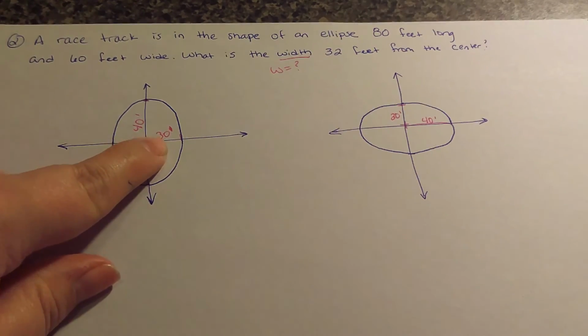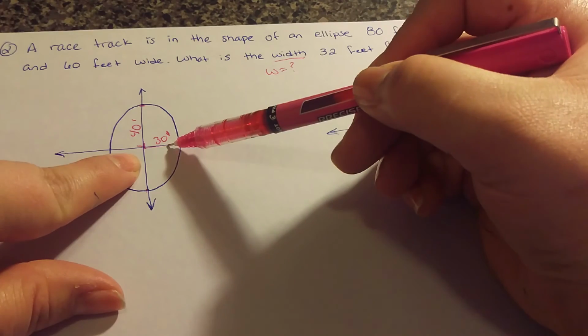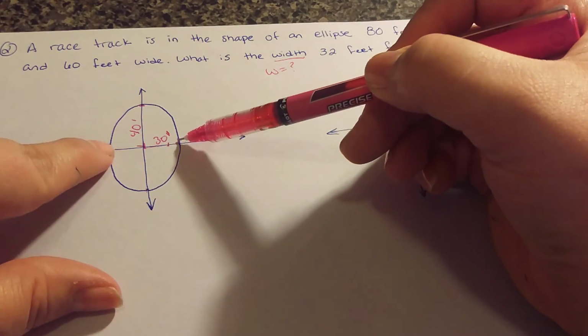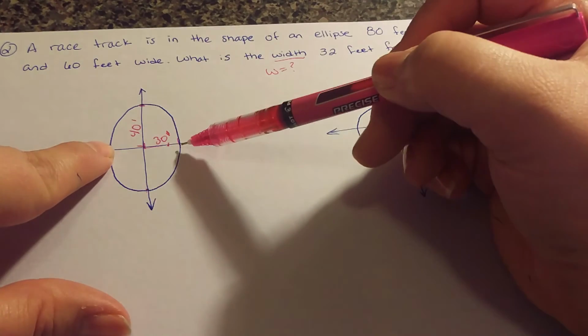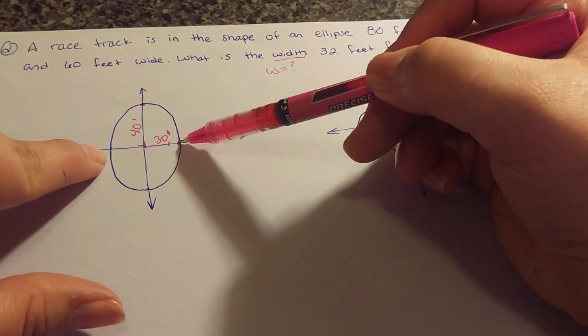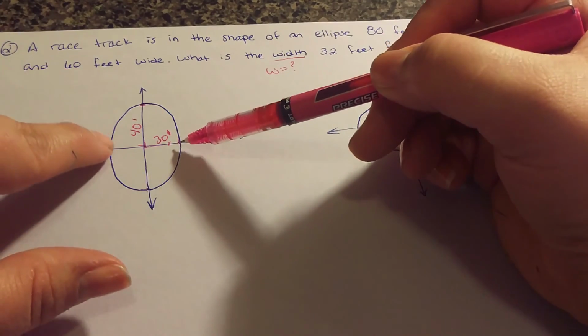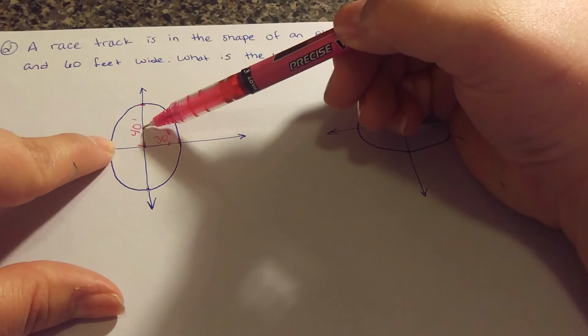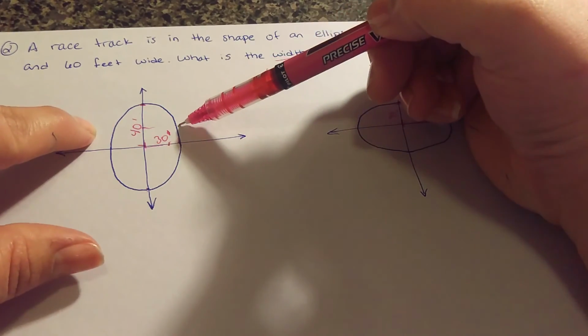Now I couldn't measure out 32 feet along the short axis and then measure the width because that would be the entire width. It wouldn't matter how far away I was from the axis. If I measured out and then found the width, it's always 60 feet. So we must mean measure 32 along the long axis and then measure across the ellipse.